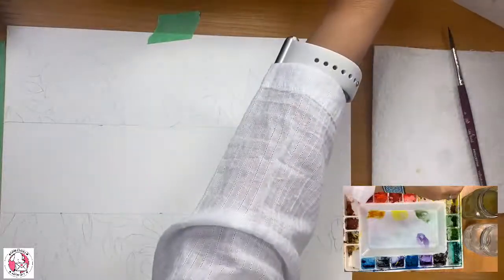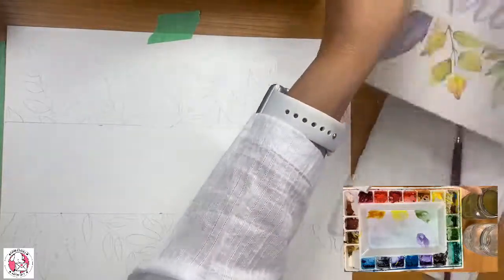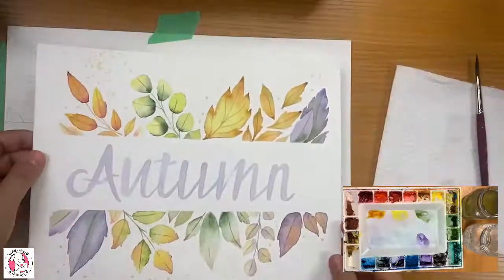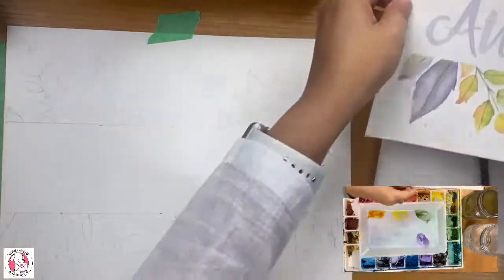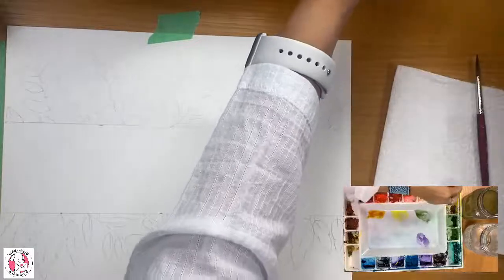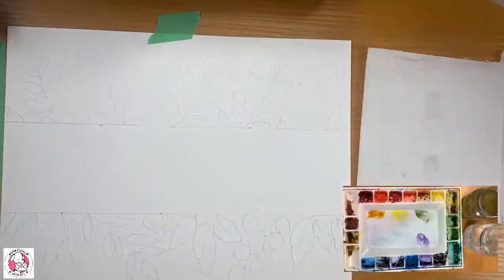And if you just arrived, let me show you what we're going to be painting tonight. This is the main idea. Okay, so let's start playing here.